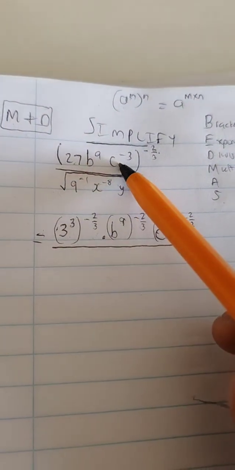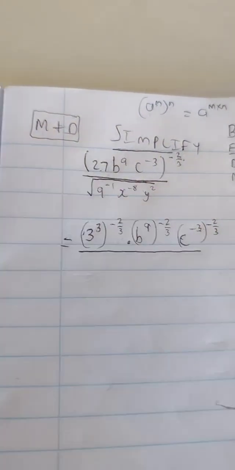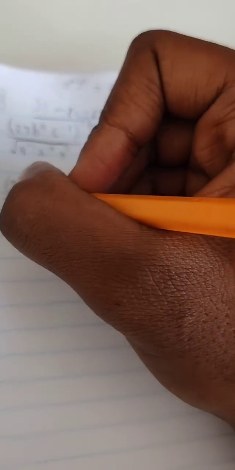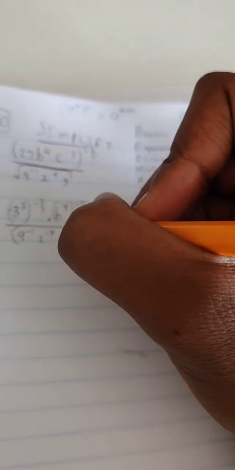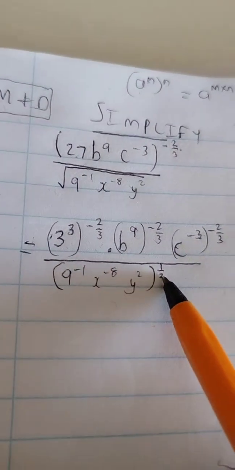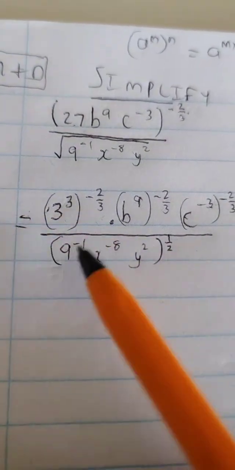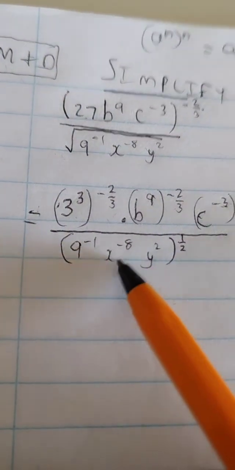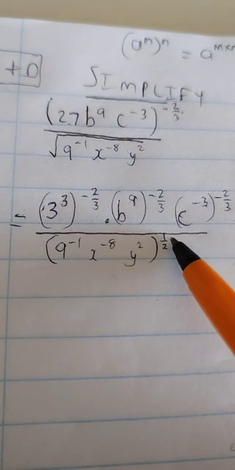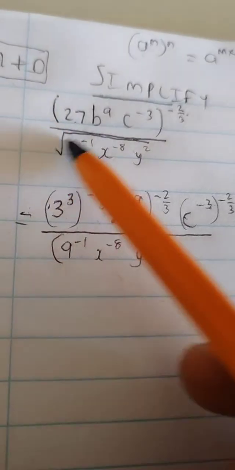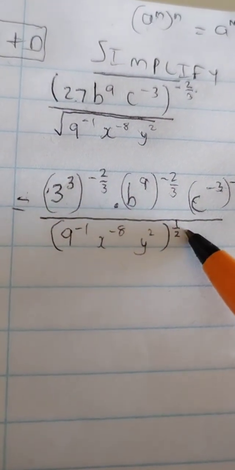We can rewrite this root. Okay, so you can look at this in one of two ways. One person can say 9 to the power negative 1, x to the power negative 8, and y to the power 2, and they can then change this square root to a rational exponent of to the power half. One way of approaching this particular question would be changing the root to a rational exponent.